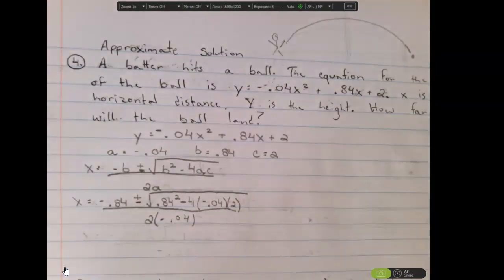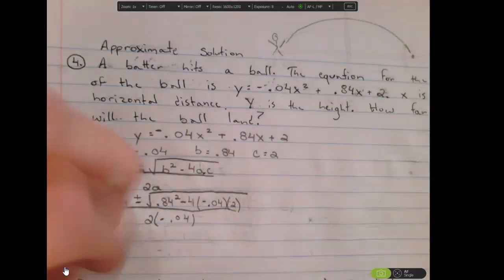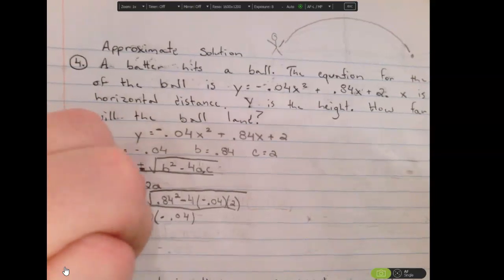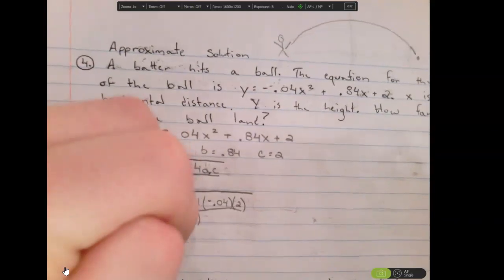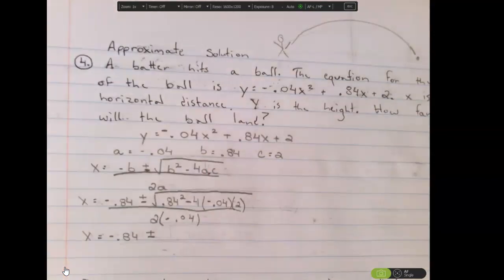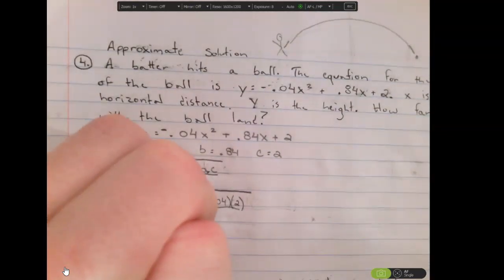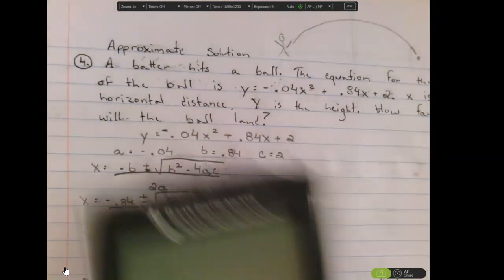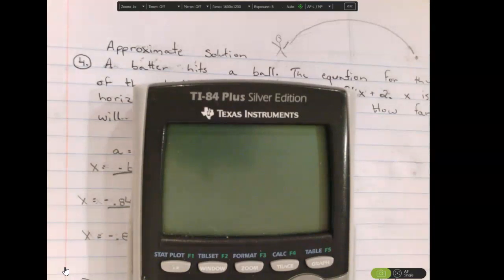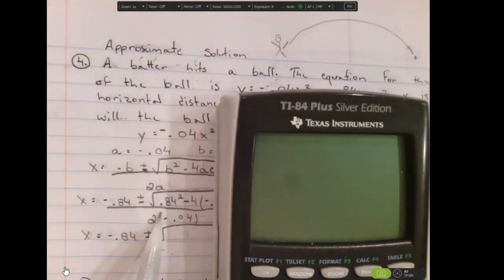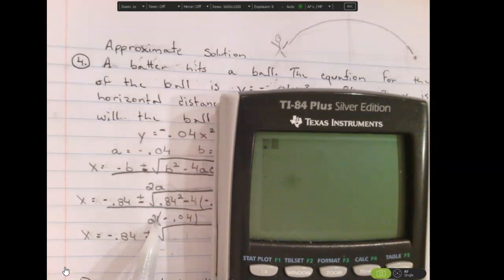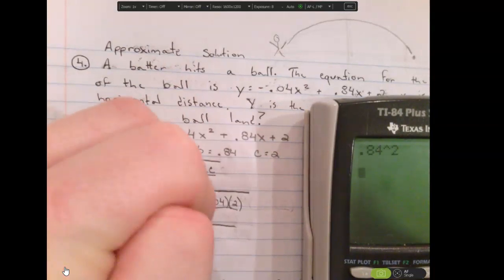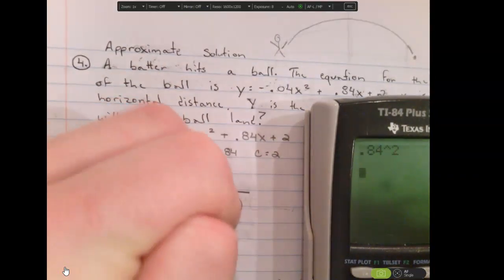So let's simplify this quadratic formula down. I'm going to have x equals negative 0.84 plus or minus. Again, I would recommend not doing this in one big step. I would separate this out. I have that b squared, so 0.84 squared, that's going to be 0.7056.